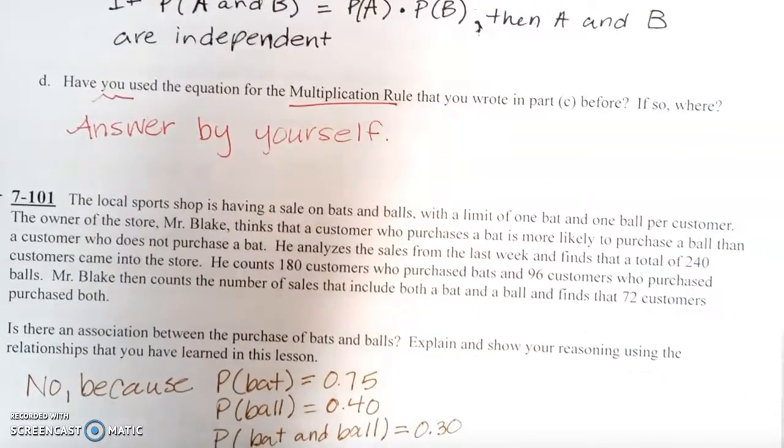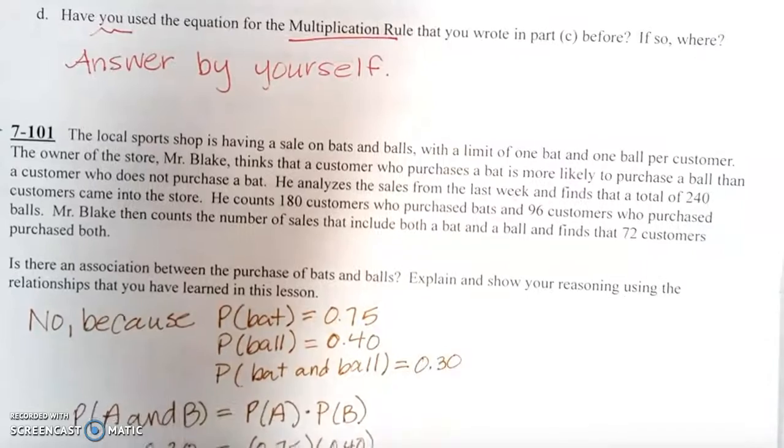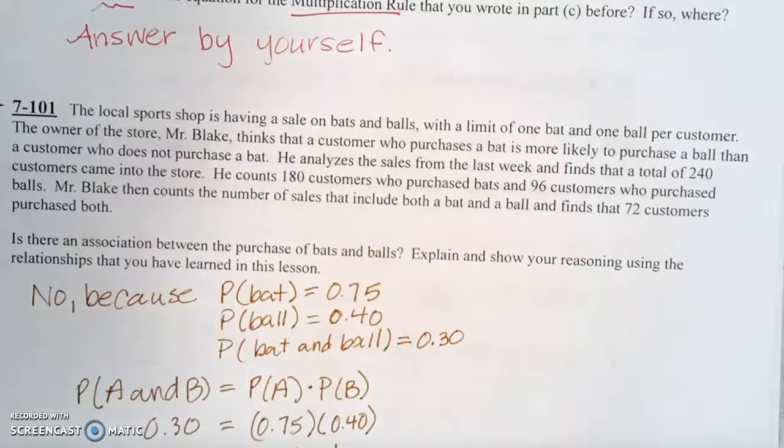Okay? All right, question 101 down at the bottom says, the local sports shop is having a sale on bats and balls with a limit of 1 bat and 1 ball per customer. The owner of the store, Mr. Blake, thinks that a customer who purchases a bat is more likely to purchase a ball than a customer who does not purchase a bat.